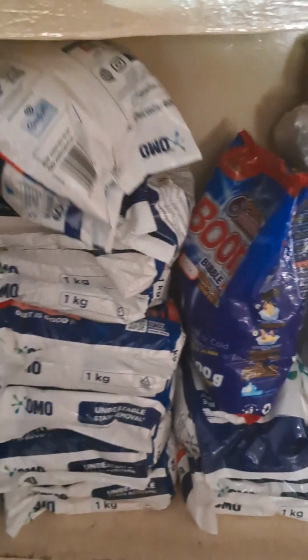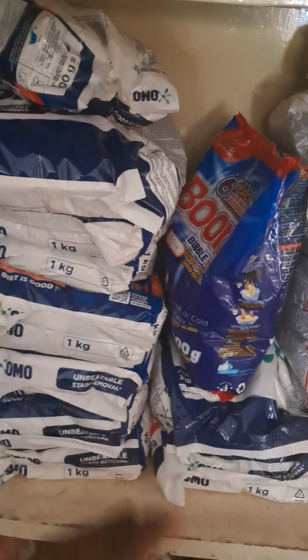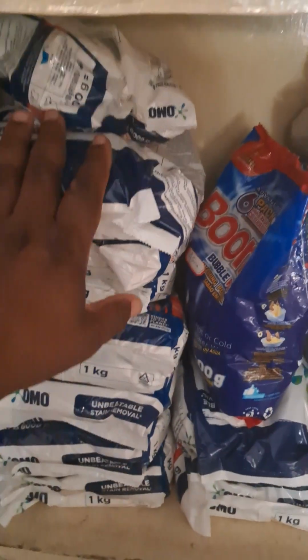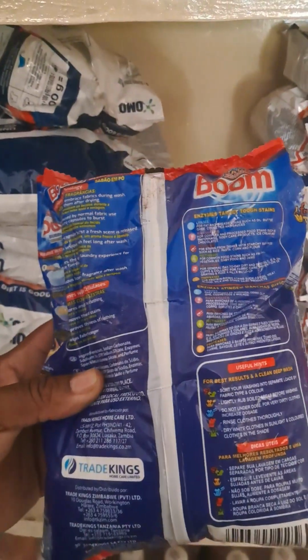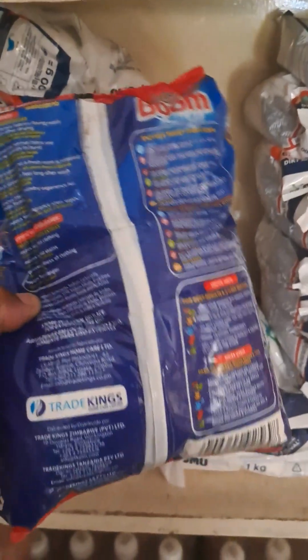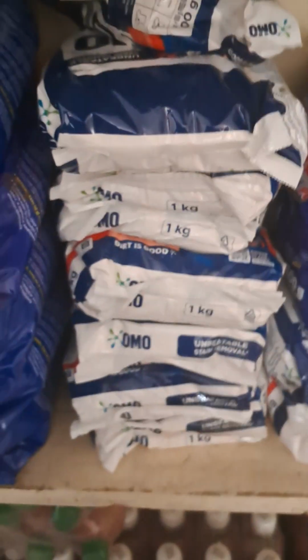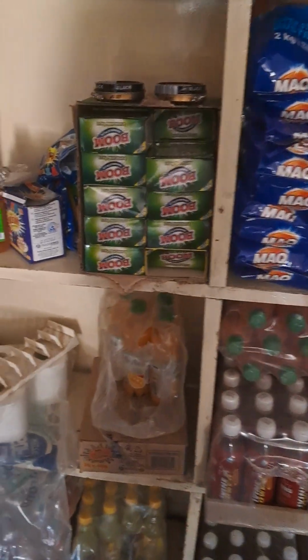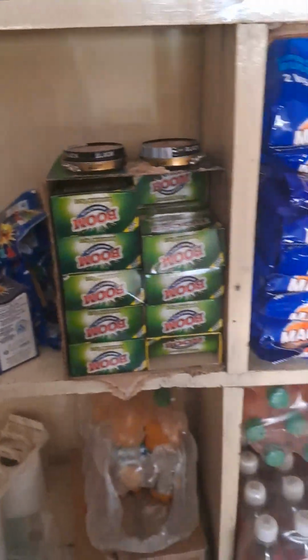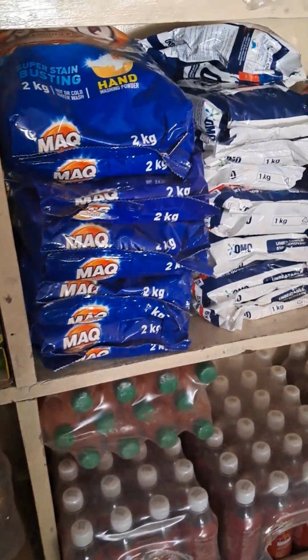Because if you're having Omo, for example, a customer comes in and says the Omo is not here, you want to be able to tell him that even Boom works like Omo because it has got this, which is also contained in Omo. So you need to understand your products by understanding the product information in terms of the use, and also when you can use that kind of product.